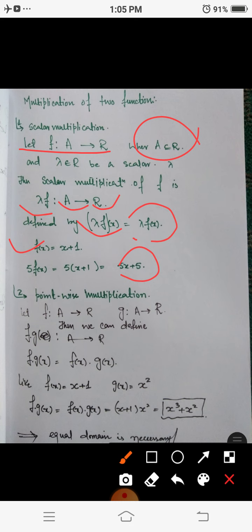Now the second multiplication is the simple multiplication. In analysis, we call this multiplication pointwise multiplication. What is meant by pointwise multiplication? If we have two functions, f from A to R and g from A to R, equality of domains is important. Then we can define the product function: f into g is the function from the same set A to R defined by (f·g)(x) = f(x) into g(x).